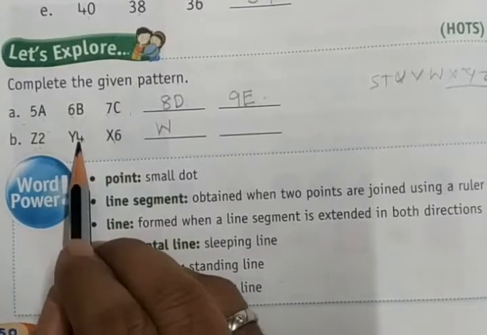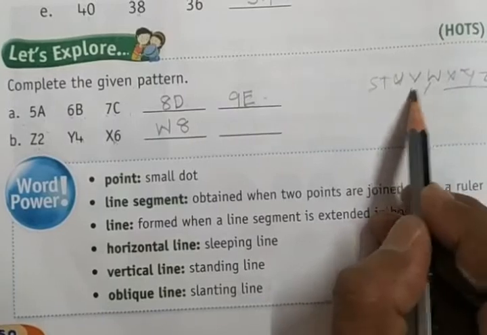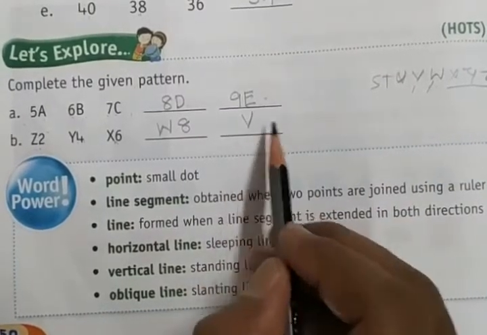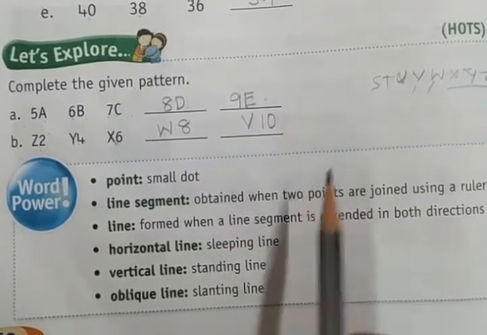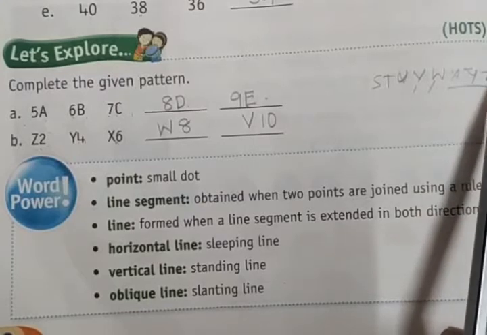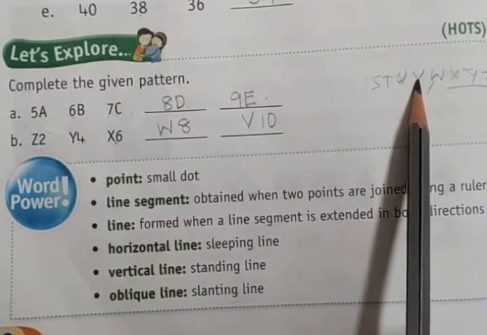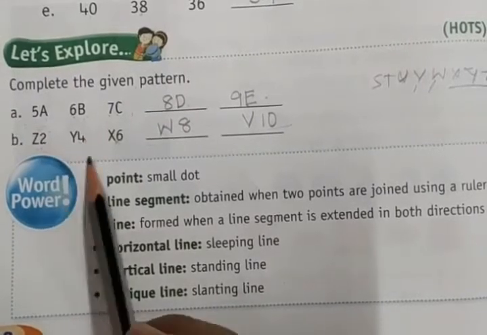Skip writing by 2 means 8. After W, before W, V will come. V. Then this is 10. V 10. So this is called S, T, U, V, W, X, Y, Z. Z, Y, X, W, V. So that pattern we have to follow, and we have to check out the numbers too.